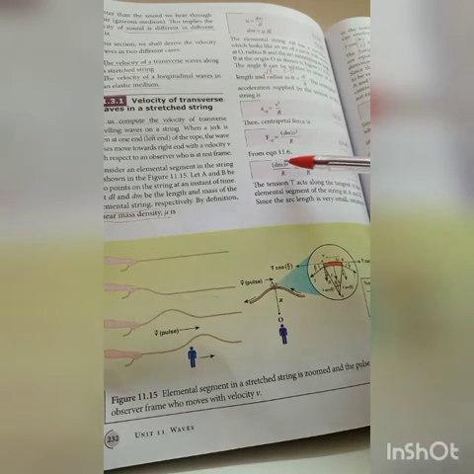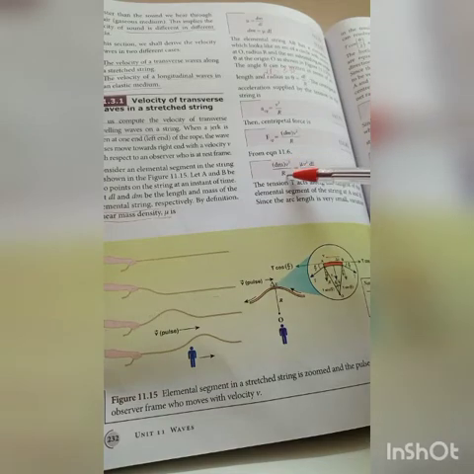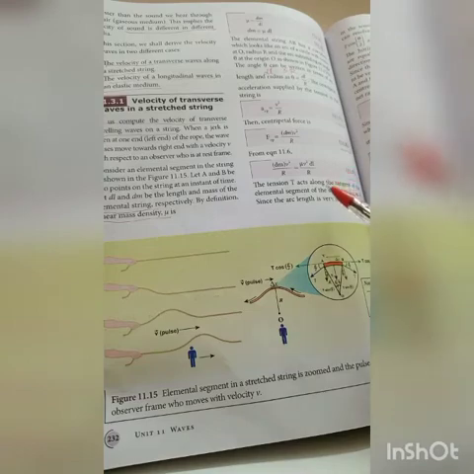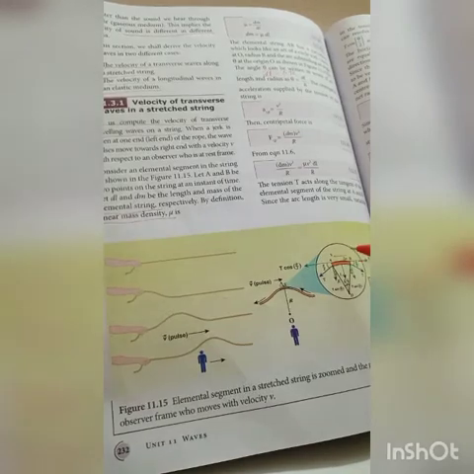So dm v squared by R, instead of dm substitute the value mu dl, so mu v squared dl by R. This is the expression for centripetal force. The tension in the string acts along the tangent of the elemental string at A and B. Here the arc length AB is very small.